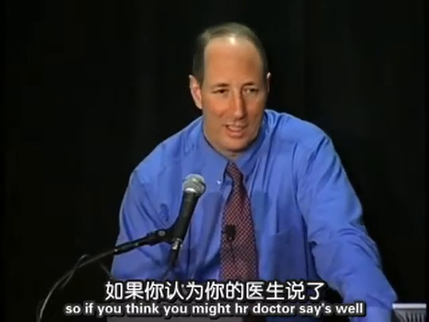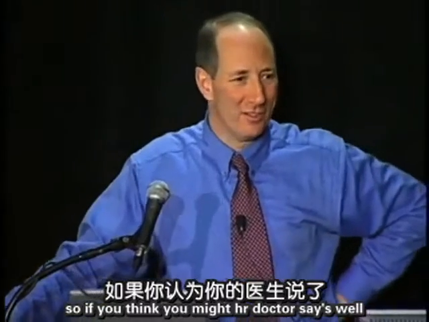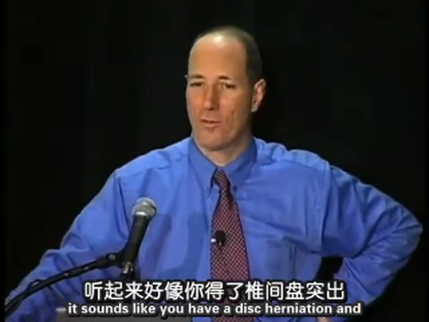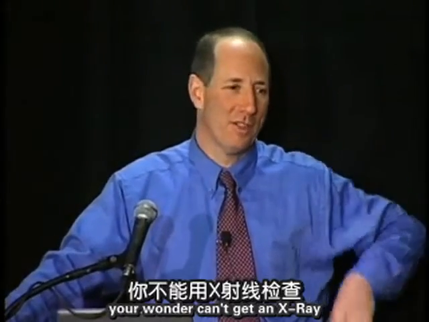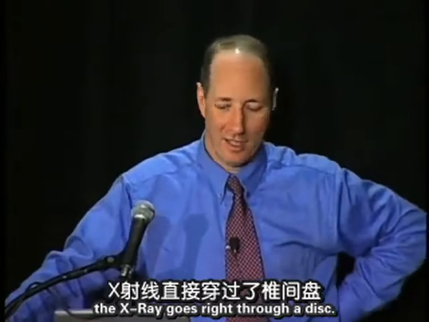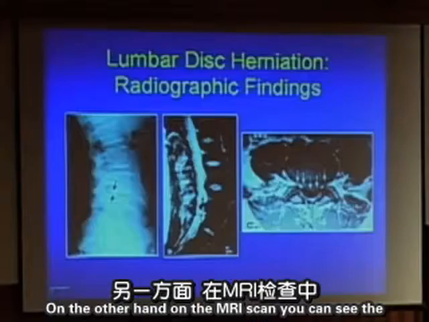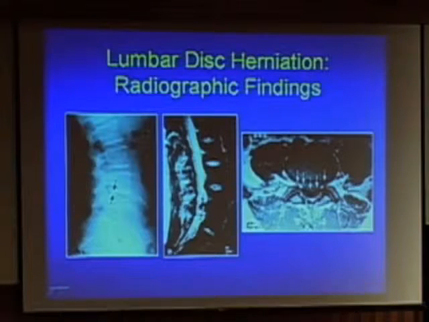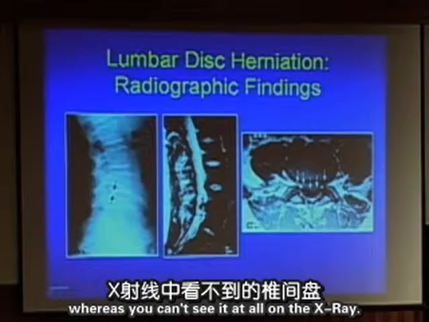So if your doctor says it sounds like you have a disc herniation, and you're wondering why they're not getting an X-ray, it's because the X-ray goes right through a disc. On the MRI scan, you can see the disc quite well, and you can see the big herniation here, whereas you can't see it at all on the X-ray.